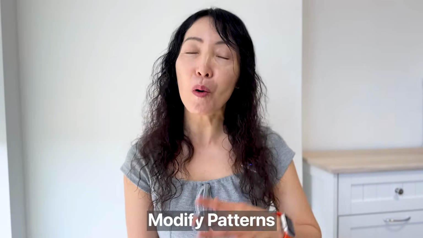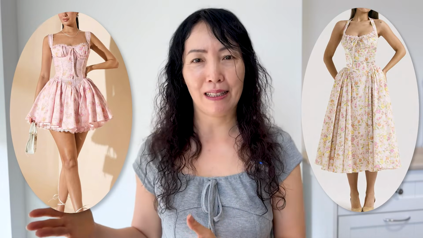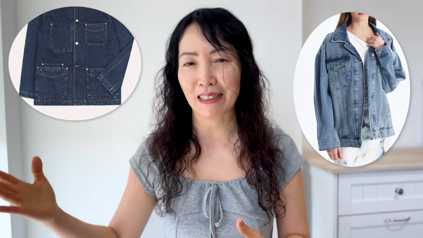If you're working as a pattern maker, there are a lot of chances to modify patterns. Designers might ask you to mix two different styles, or say something like, follow this detail, but the fit should be like this. Start with this jacket, but shorten the sleeves, or lengthen the bodice, or change pocket details like this. Something like that. So today, I'm going to show you one example from my work.